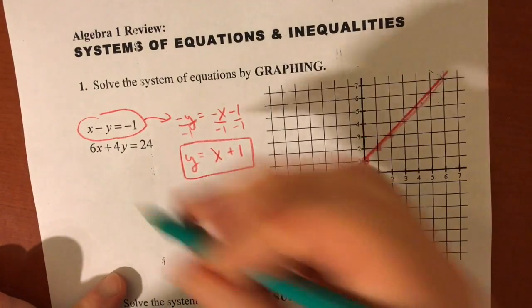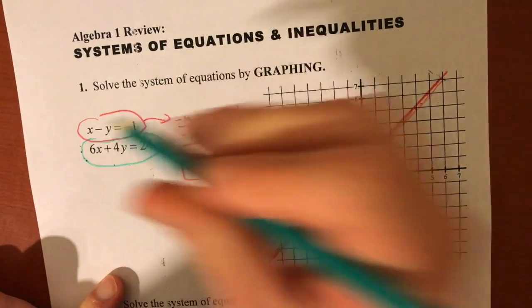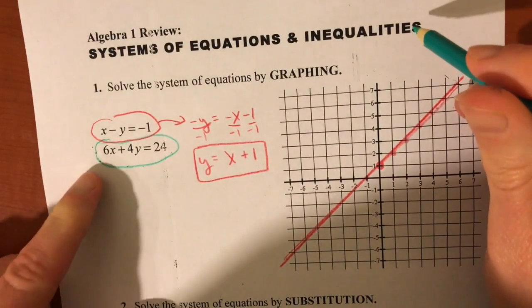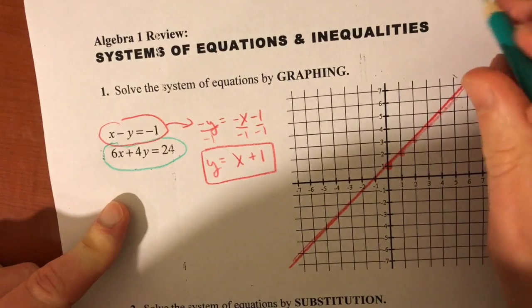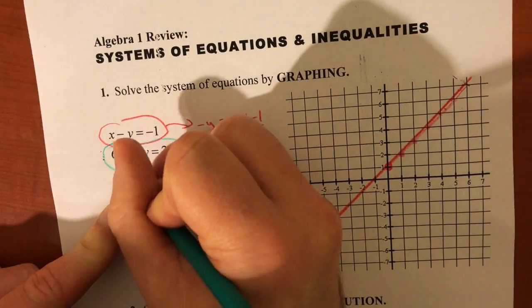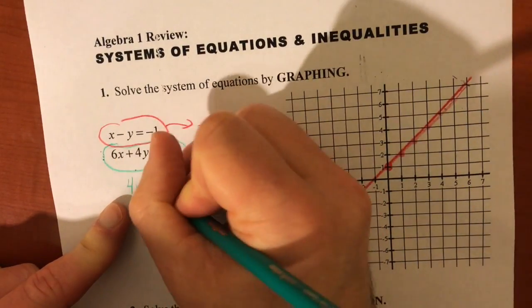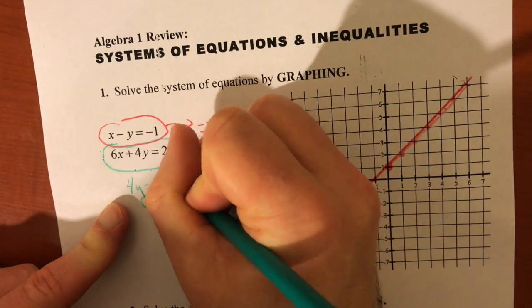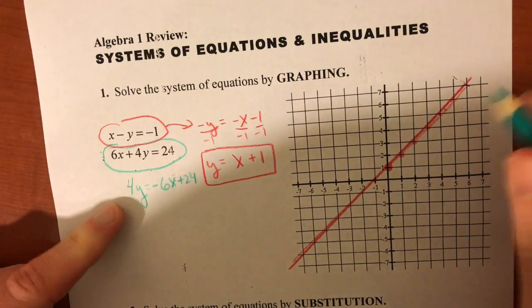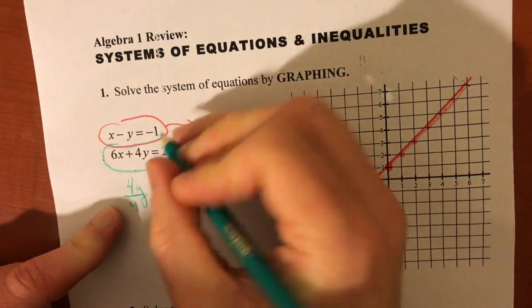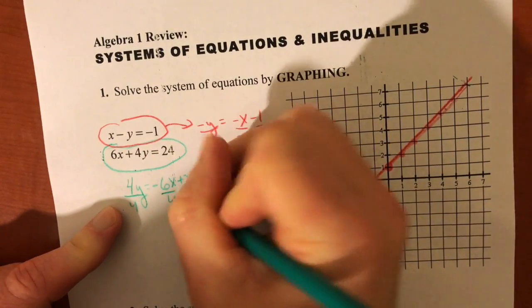And now let's graph this line. To get this in slope-intercept form, I'm going to subtract 6x, moving those x's to the other side first. So I will have 4y equals negative 6x plus 24. I'm going to divide both sides by 4.